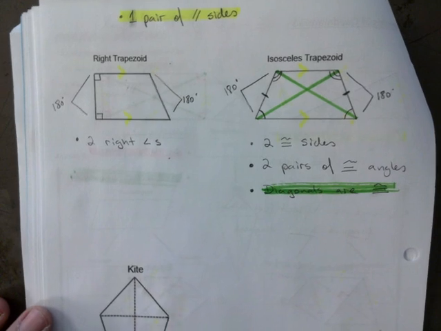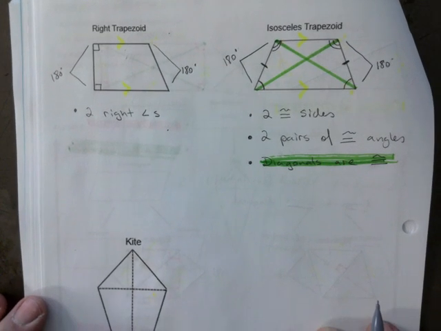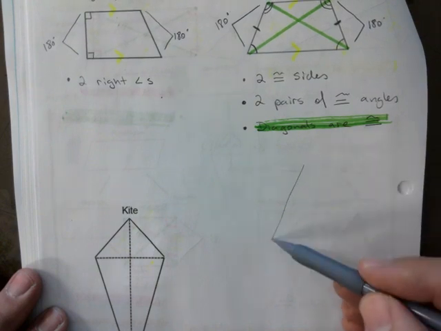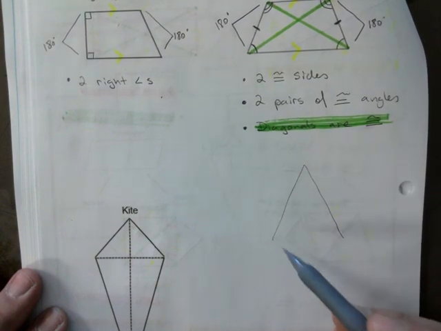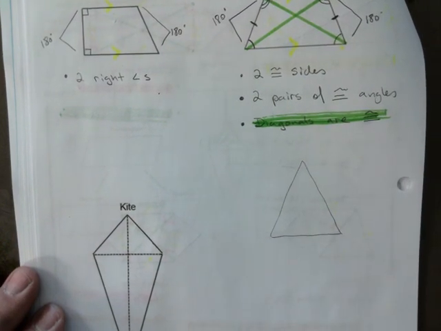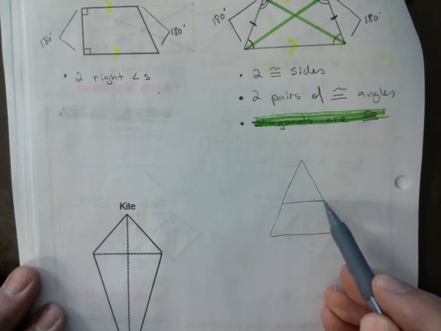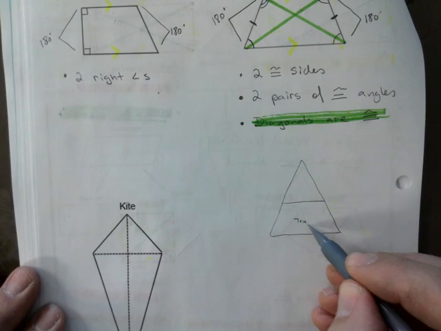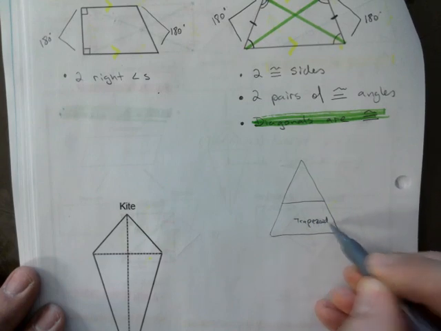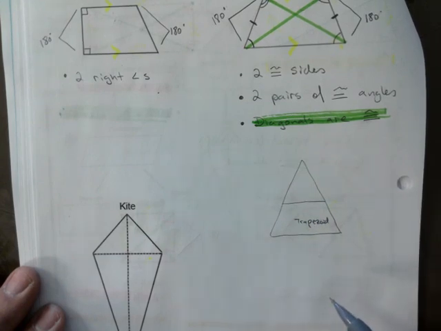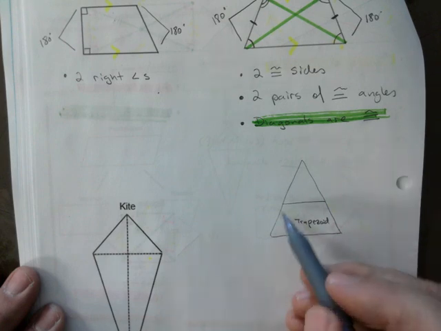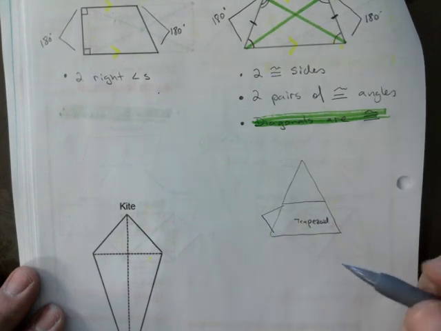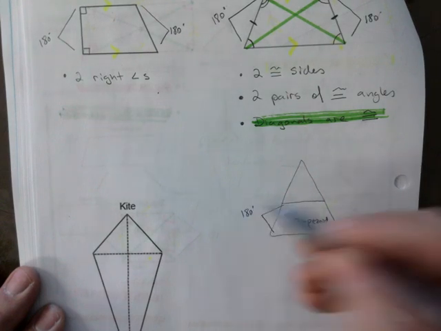Can I give you a little warning? Sometimes a trapezoid is hidden in a triangle. Watch. Triangle, right? Trapezoid, right? It's a trapezoid. Doesn't that blow your mind? Not really, right? It's good with TikTok and everything. It takes way more than that to blow your mind these days.